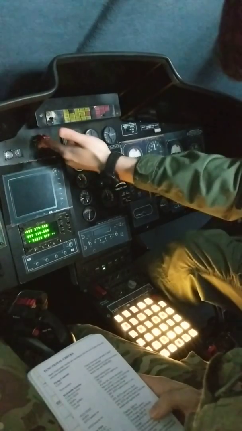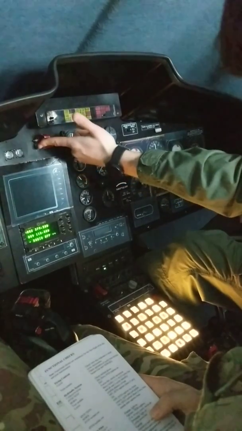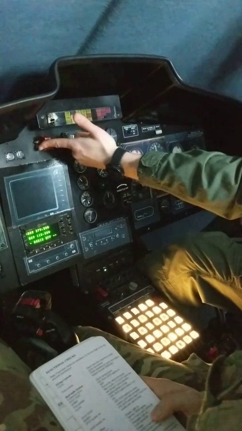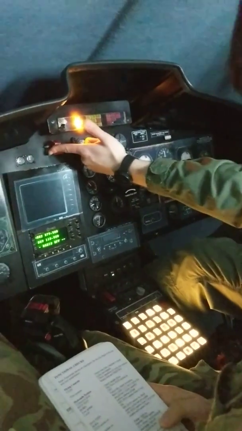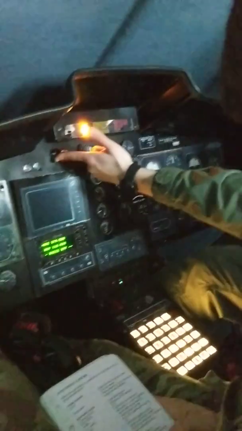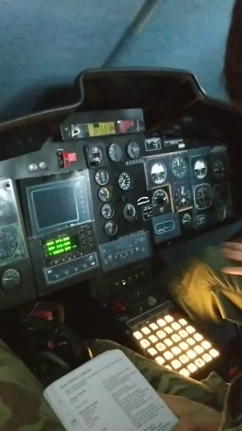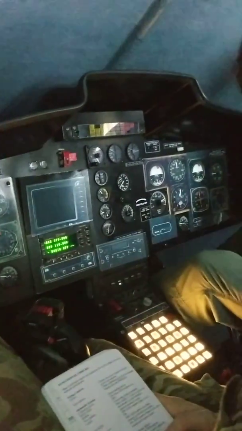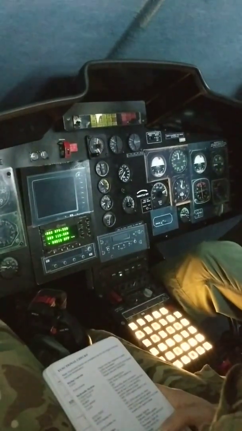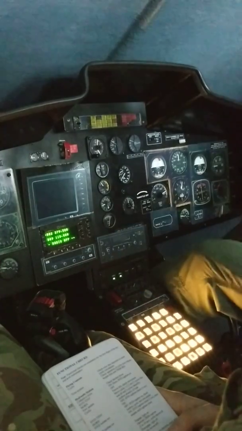So it rolls in, hold that up, 7 seconds. Light comes on, and the stick will move to the left in this case. Release, and then carry on with the checks. Autopilot pitch and roll, engage. Yeah, so put both of them in at the same time.